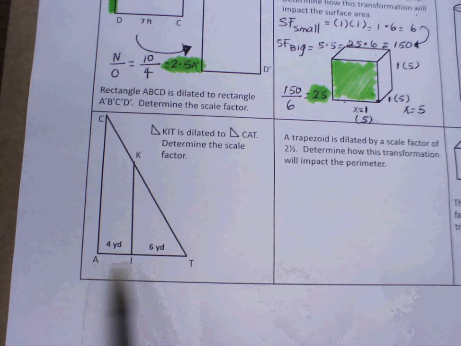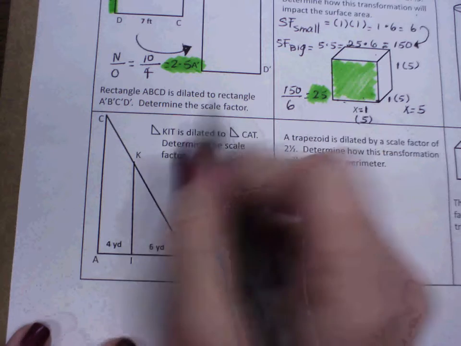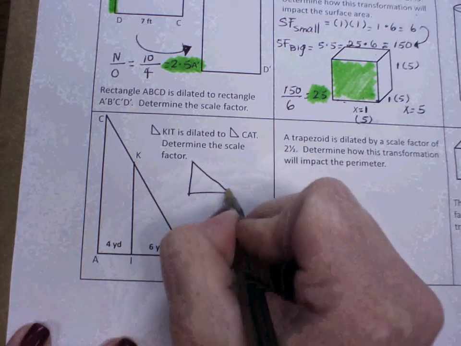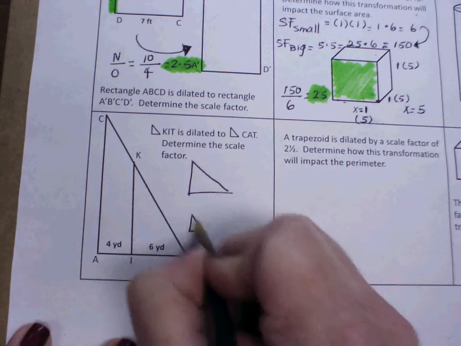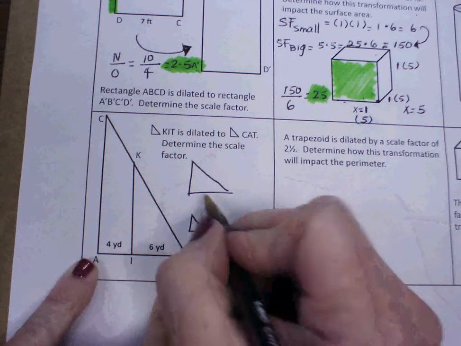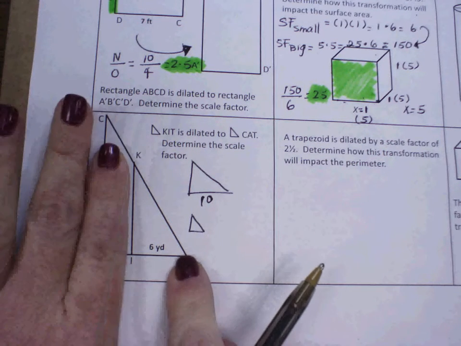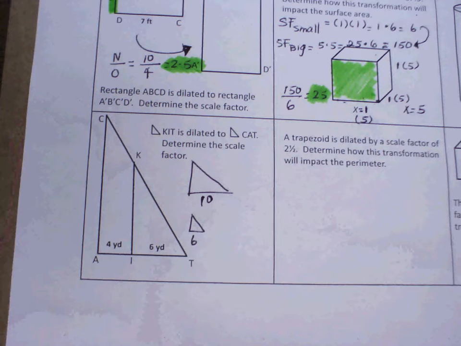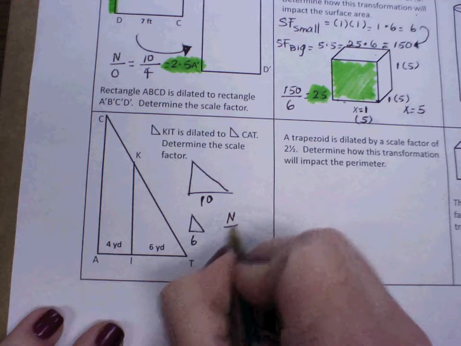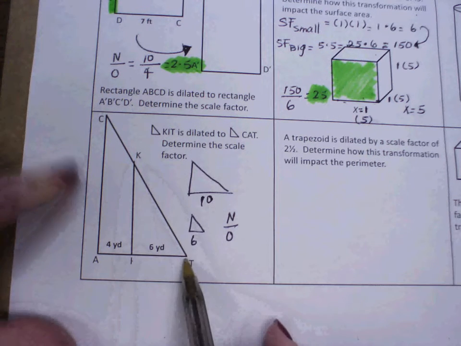All right. So we got to determine the scale factor. What have I told you that we need to do when it's mommy and then a baby inside? Thank you. So we're going to do a big one and then the little one. All right. How much is the big one? 10. Thank you. 4 plus 6. How much is the little one? 6. And we're going to say no to Oreo. So it's new over old.